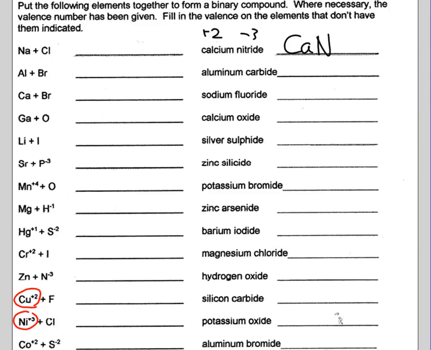So calcium loses them 2 at a time, so we'd need 3 of those ions to lose 6 electrons in total. Nitrogen gains them 3 at a time. We would need 2 of those nitrogen atoms, and the result would be calcium ions and nitride ions in the ratio 3 to 2.